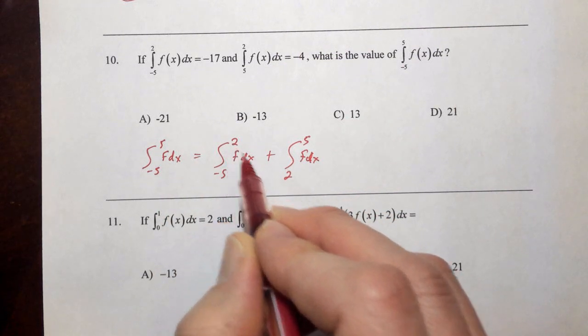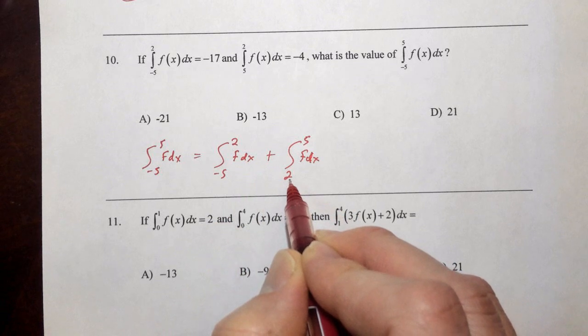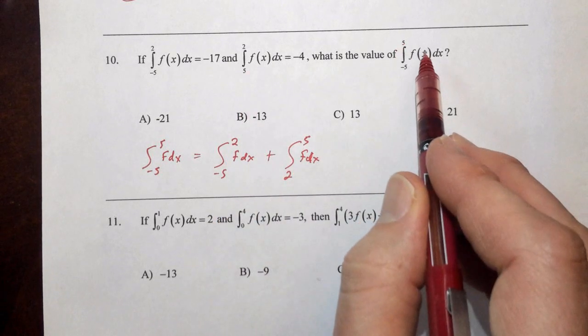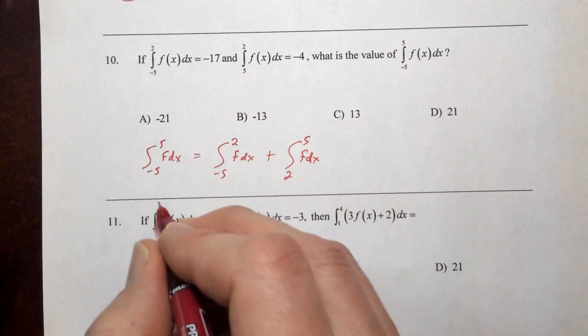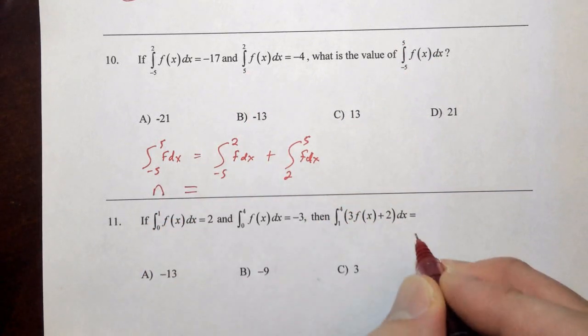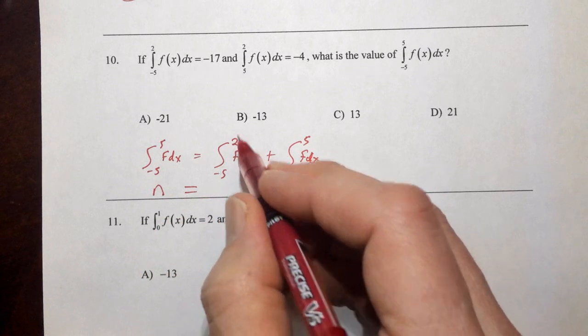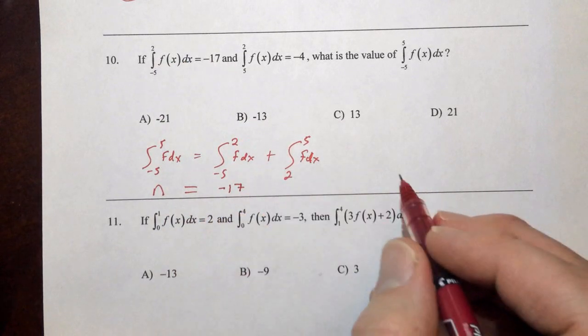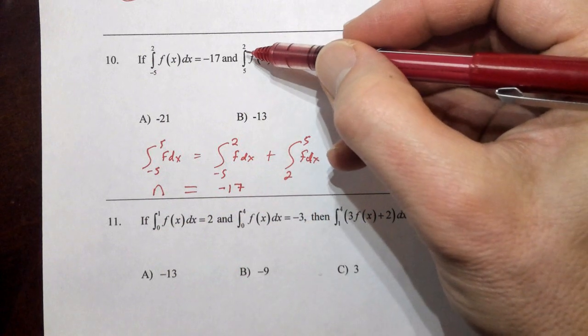Notice that when we stop at 2 for this integral, we pick up at 2 for this integral. So we have some numbers here. We know that negative 5 to 5, that's what we're trying to find. So this is our n, if you will. We're trying to figure out what that's equal to. The integral from negative 5 to 2, that's also given to us. That's negative 17. All right. How about the integral from 2 to 5? That's not given to us.